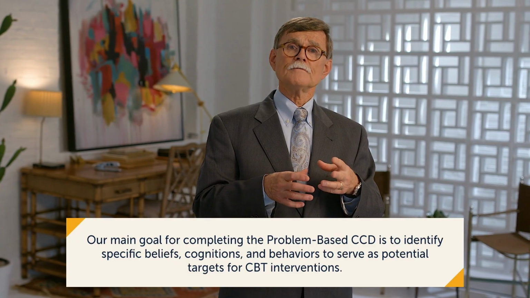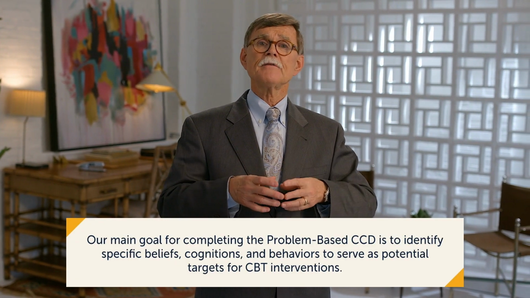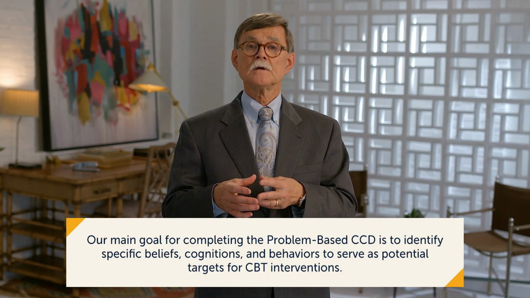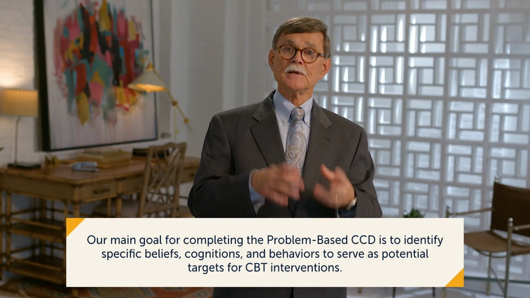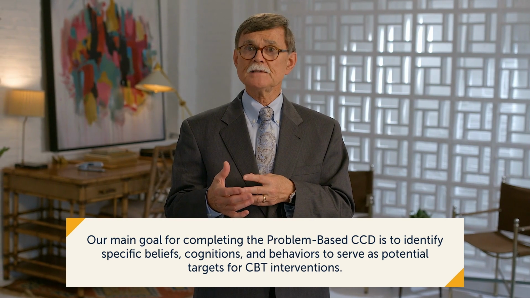Our main goal for completing the problem-based CCD is to identify specific beliefs, cognitions, and behaviors to serve as potential targets for CBT interventions. To complete the problem-based CCD, we use the background information collected during the initial evaluation, as well as things that clients share with us on an ongoing basis.